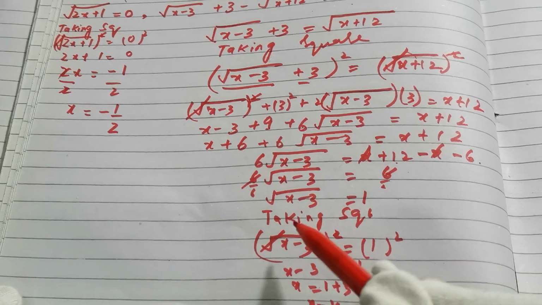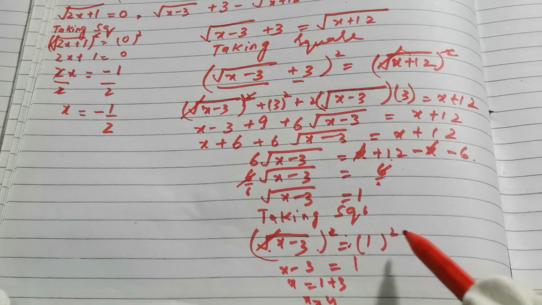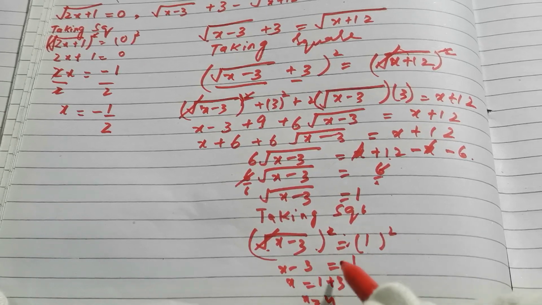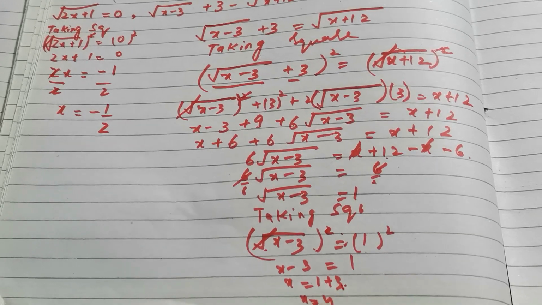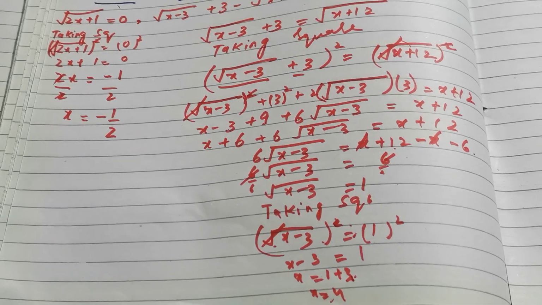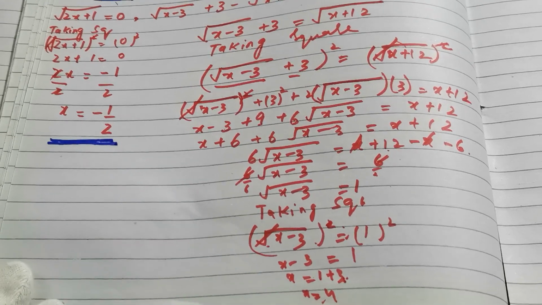Now taking square on both sides, (under root x minus 3) whole square, 2 and 1 by 2 cancel, is equal to 1 square. x minus 3 is equal to 1. Minus 3 becomes positive 3 when we take it to the right side. 3 plus 1, 4. x is equal to 4.